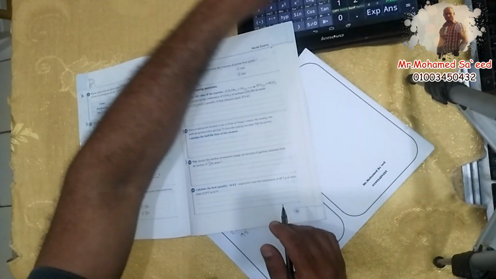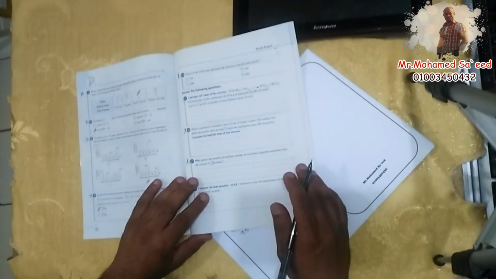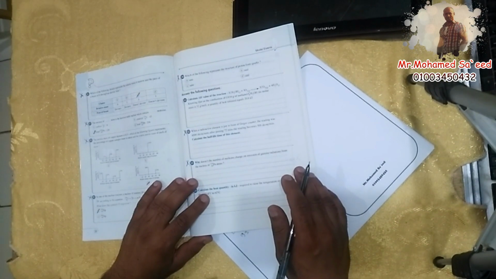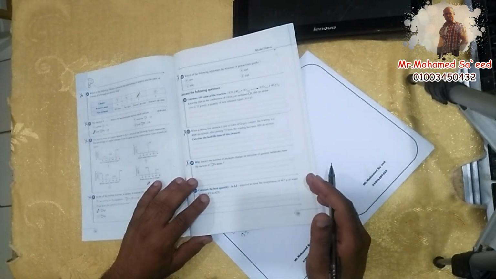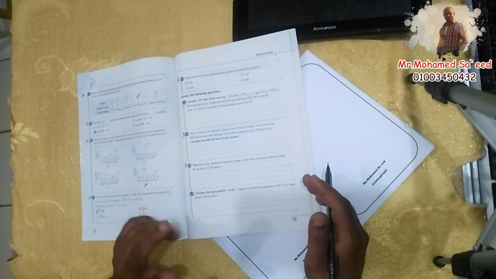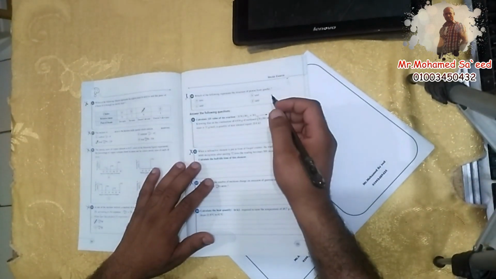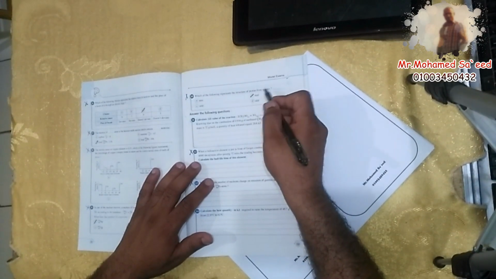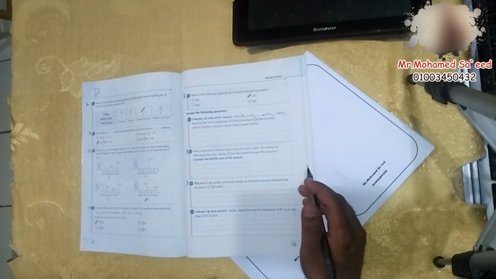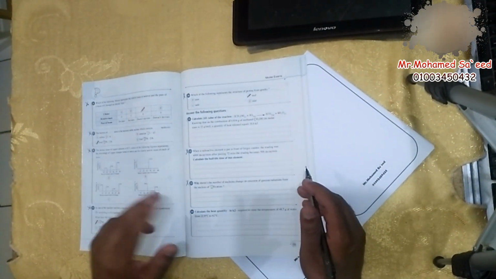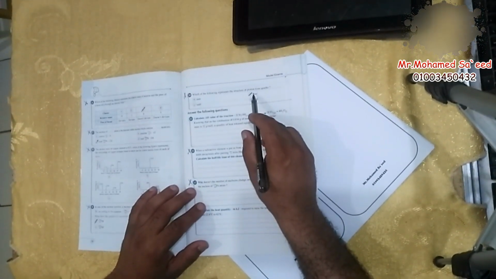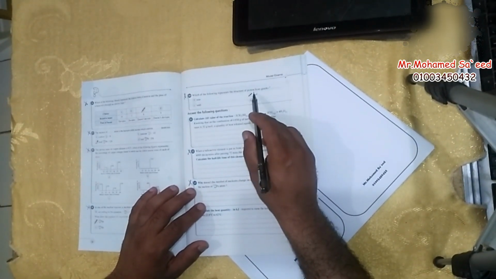Which of the following represents the structure of proton from quarks? We have learned before the proton consists of one down and two up quarks, UUD, okay? Neutrons: D becomes U and U becomes D, so the neutron is UDD.